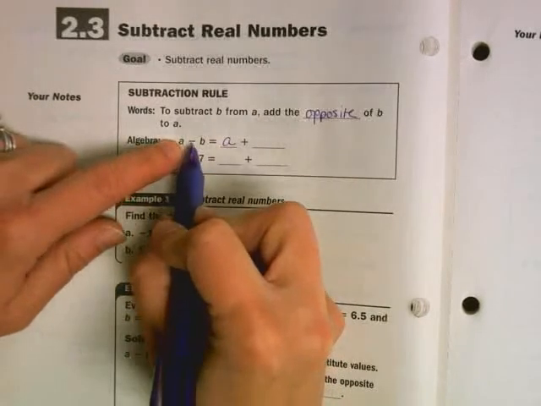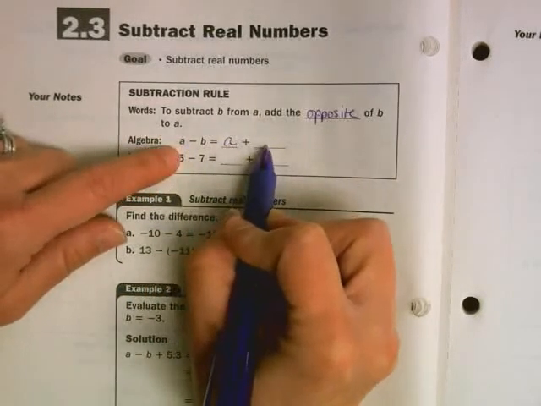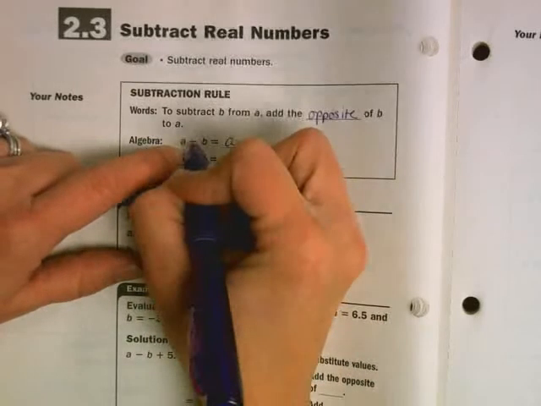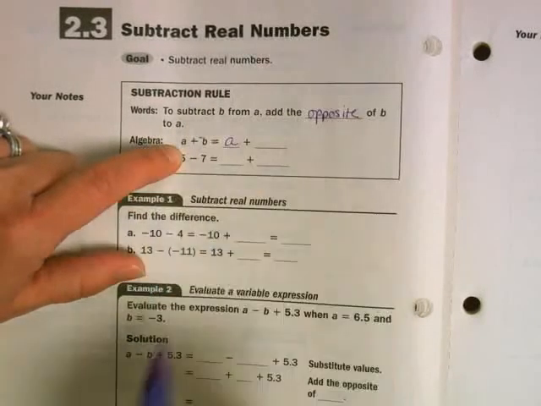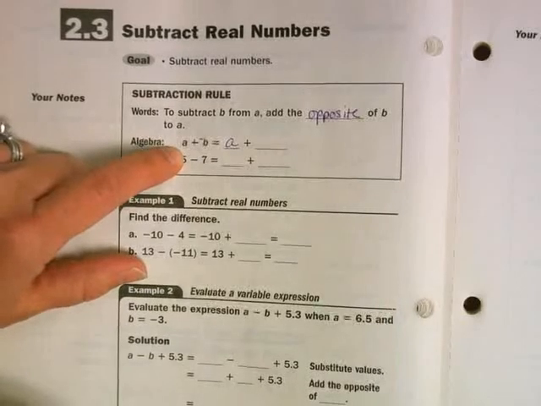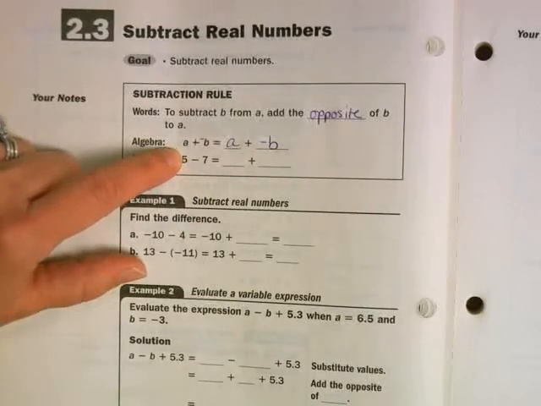But if we're going to change the subtraction to adding, we can't just put A plus B. That's not the same thing as A minus B. We're going to change this to adding and make this the opposite. The opposite of B is negative B. A plus the opposite of B.